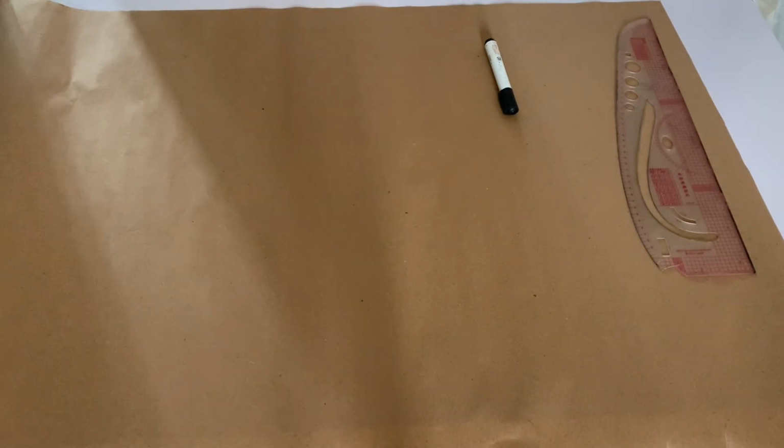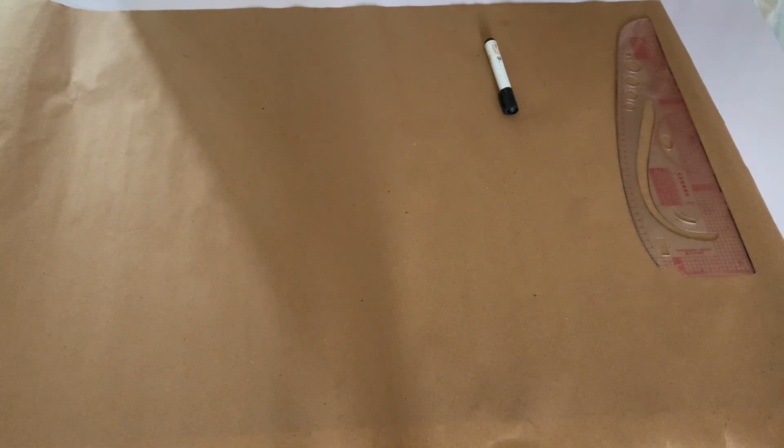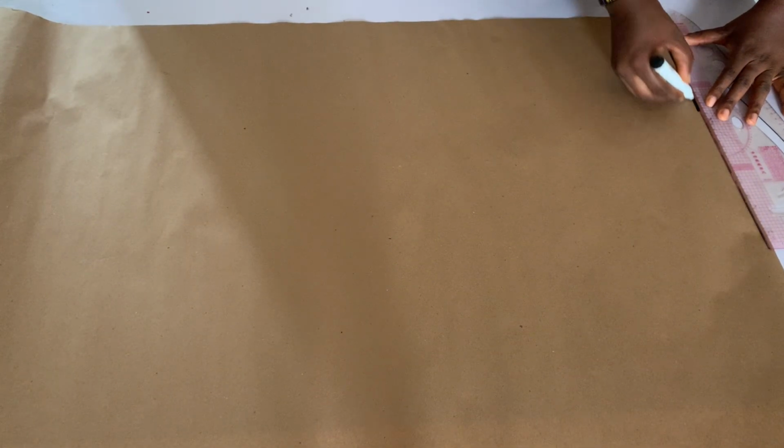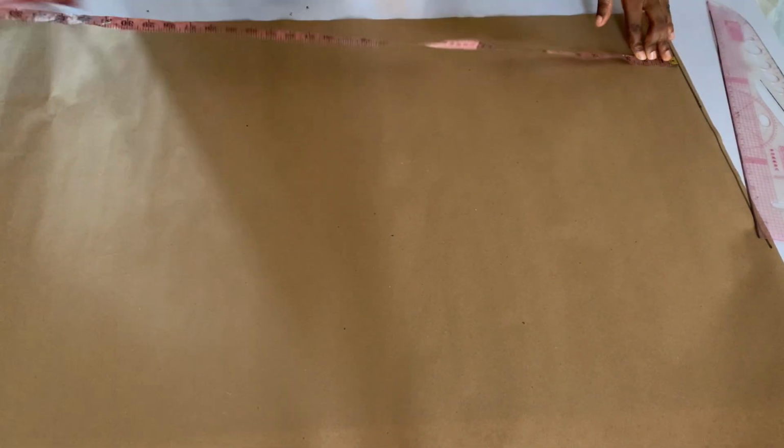So guys, first off, we're going to be drafting on our pattern paper. Like I said, the one on the thumbnail, this is going to be a very simple, easy tutorial. This is a shirt we are making, just that it's kind of stylish, with the pleated effects on it.